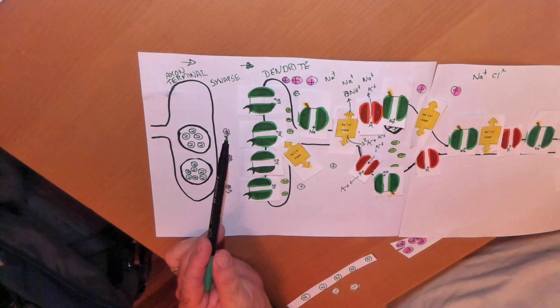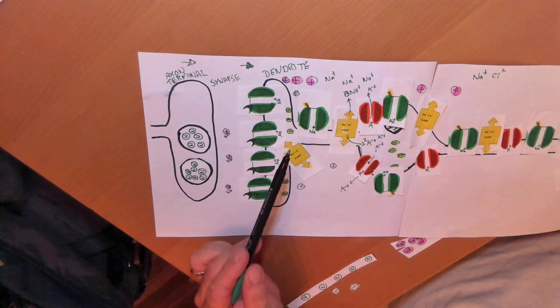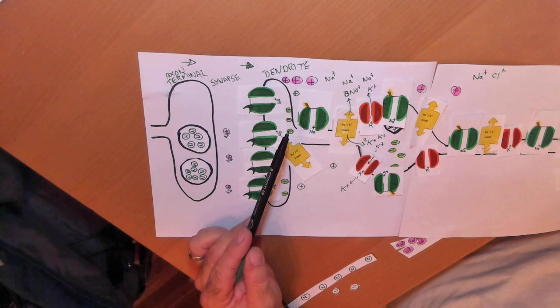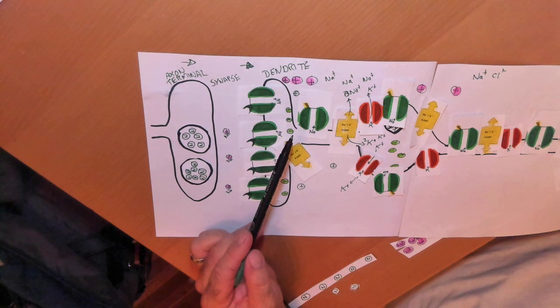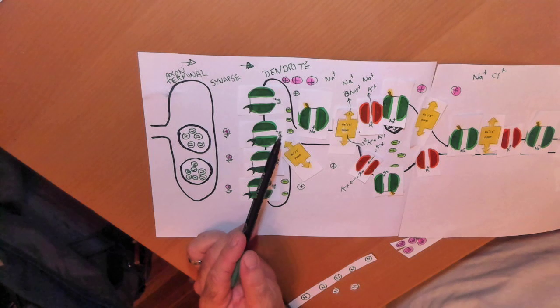So the outside of the cell membrane is all positive. Because you've removed positives from a neutral solution, the inside of the membrane is negative. And this is called the resting potential, about negative 70 millivolts. So it's at that point that the neuron is ready to accept a signal.